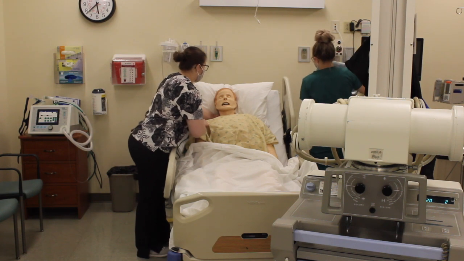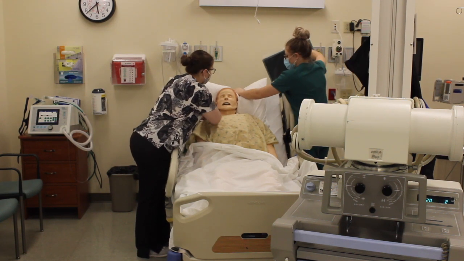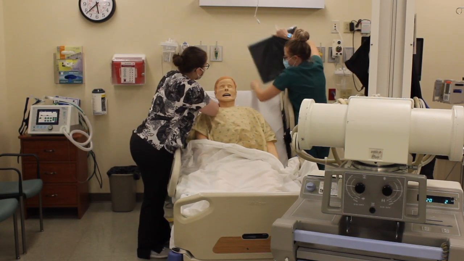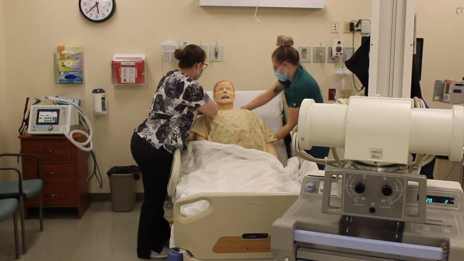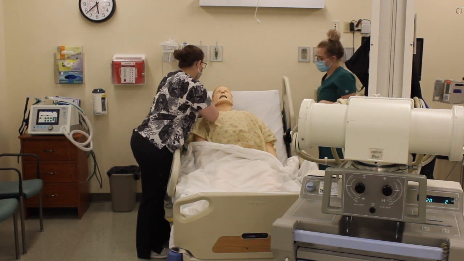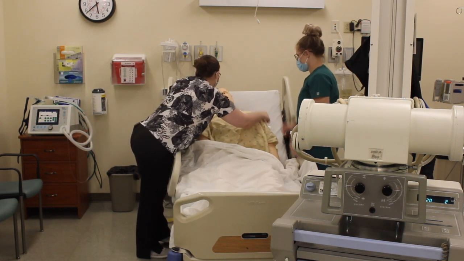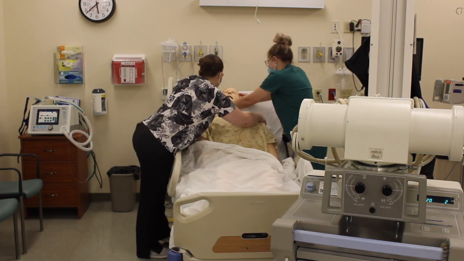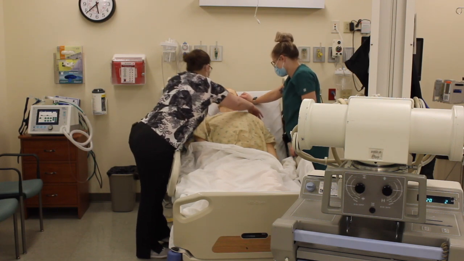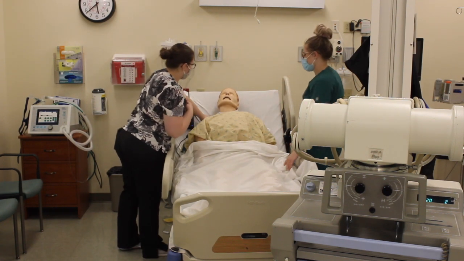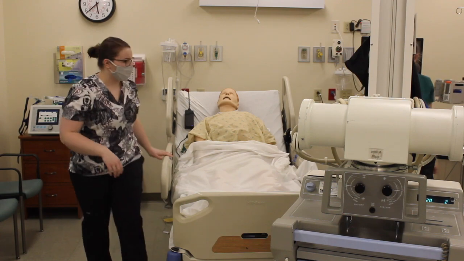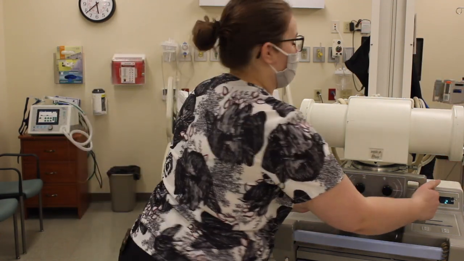We place the image receptor behind them, let them know that a cold hard board is going behind them. We angle the tube, make sure everything is out of the way, possible snaps, anything like that, and we take the picture. For optimal imaging, you would like the patient to sit as straight as possible. There will be times where you cannot sit them up and they will have to lay flat.